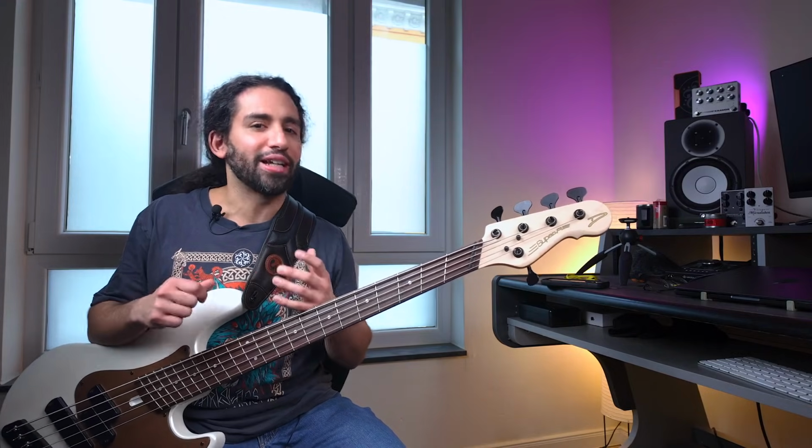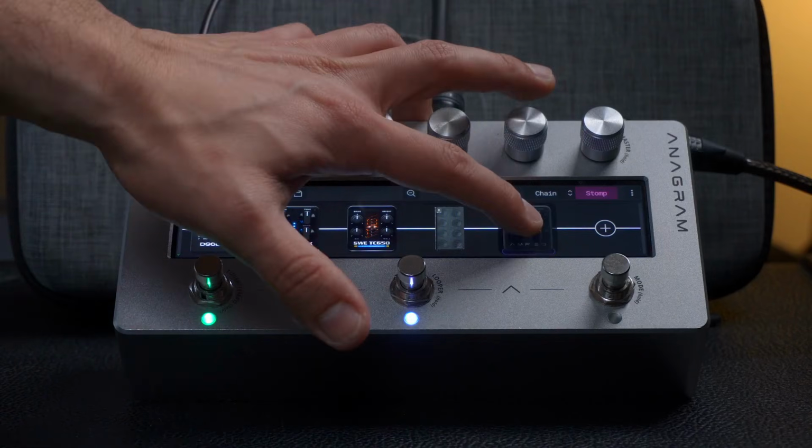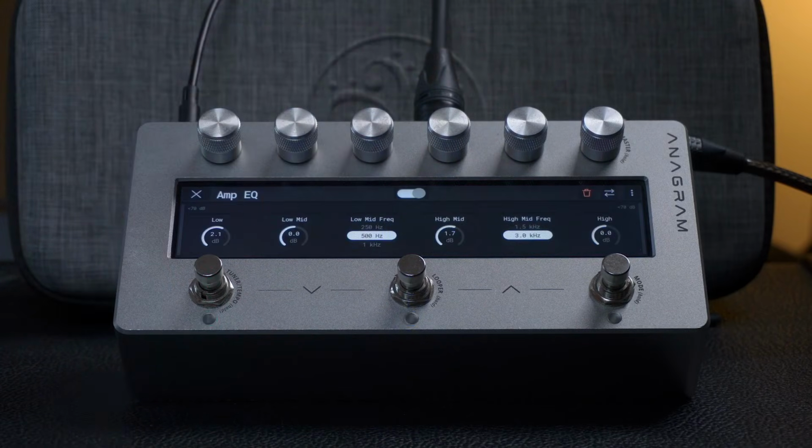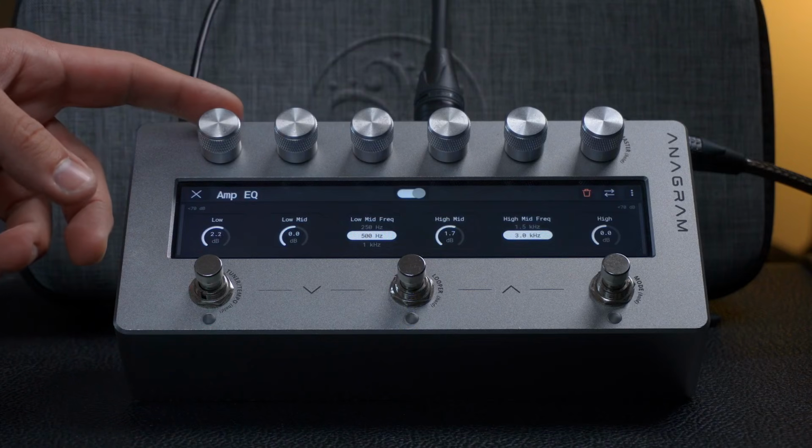So let's demonstrate that quickly. I'm going to grab this EQ and put it before my amp and bump up a bit here.